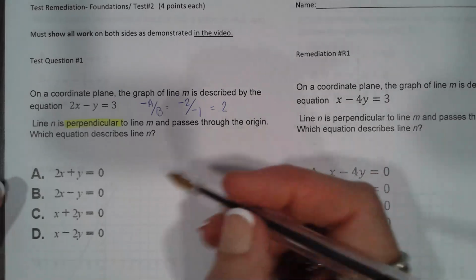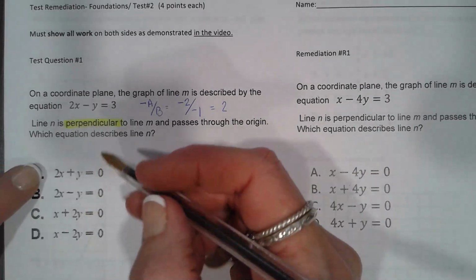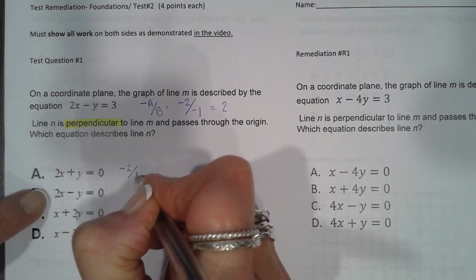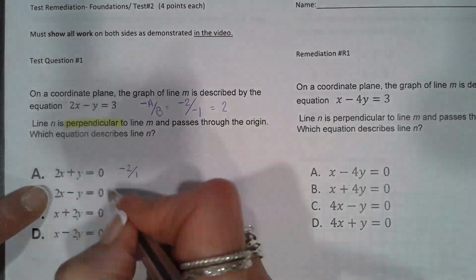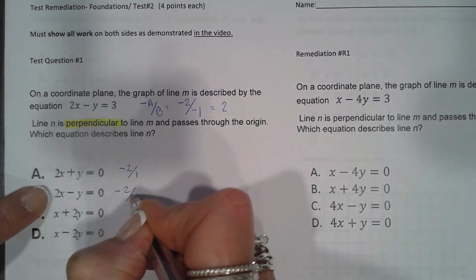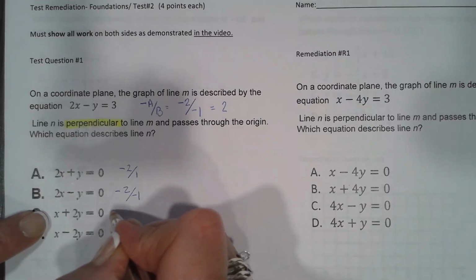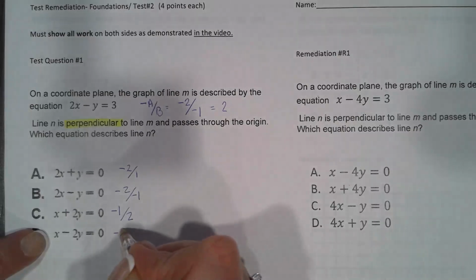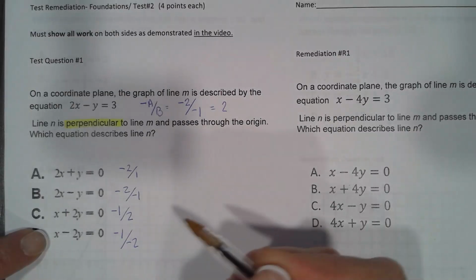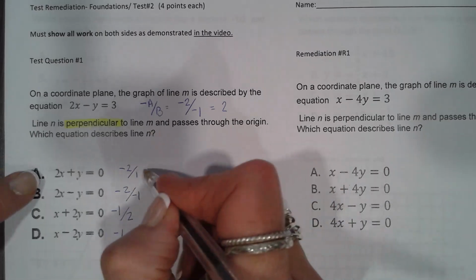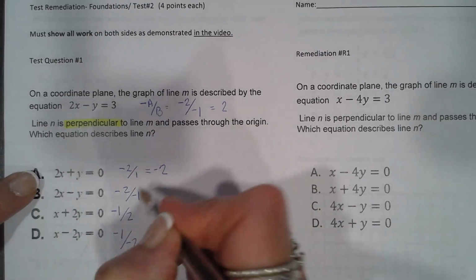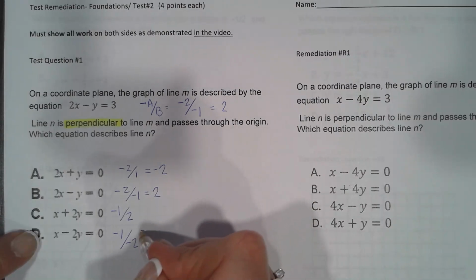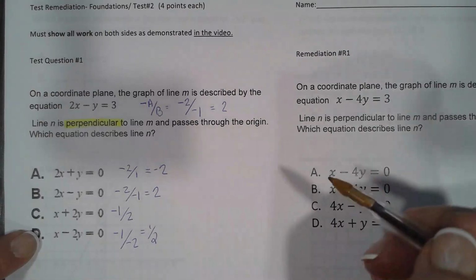Okay. So now I'm going to do the slopes of all of these. Opposite of A over B. And make sure you're doing this with me. Opposite of A over B. Let's simplify this. So this is going to simplify into a slope of -2. This would be a slope of 2, slope of -1/2, and a slope of +1/2.